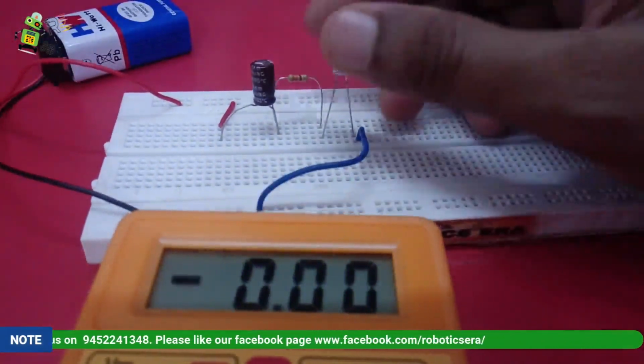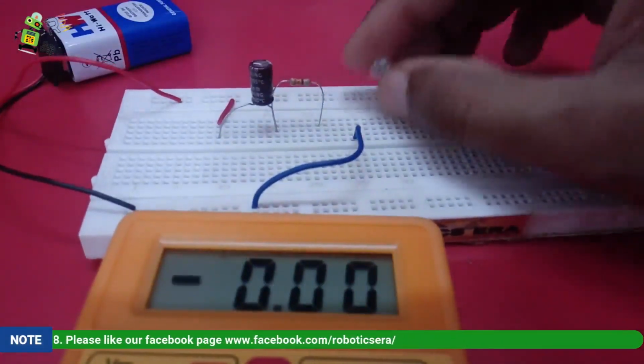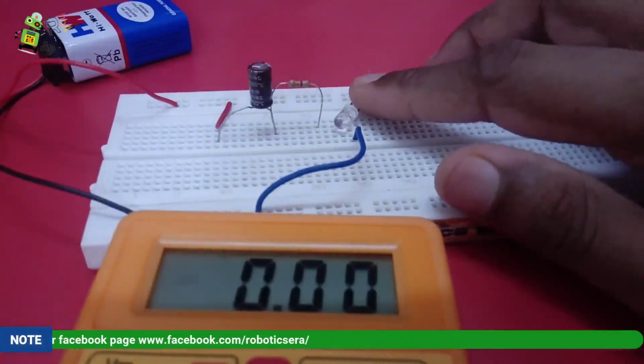I hope you understood how to use the capacitor in a circuit and what the function of a capacitor is in a circuit.